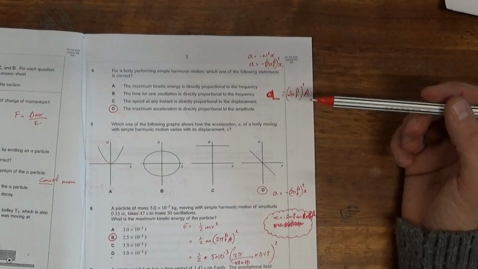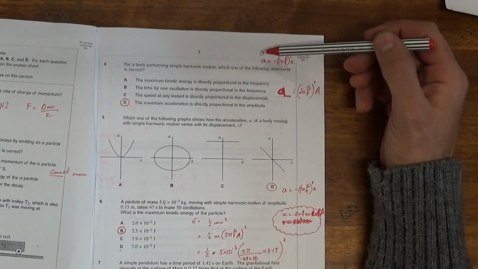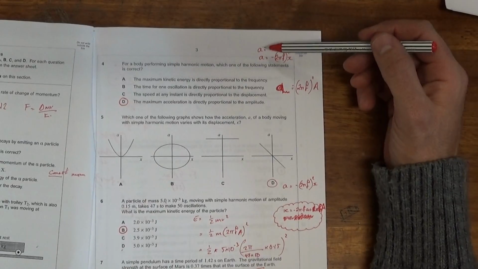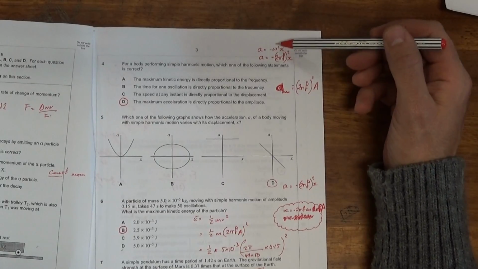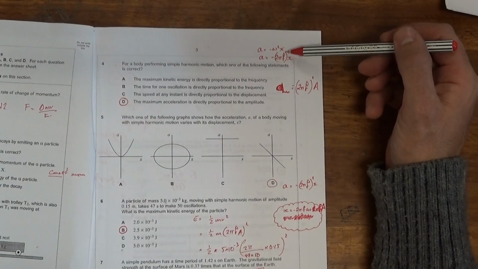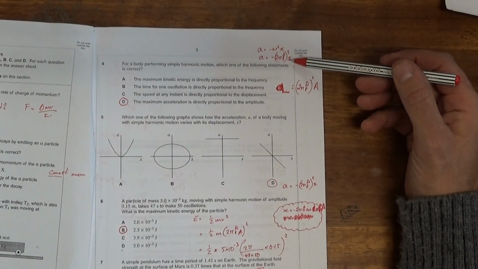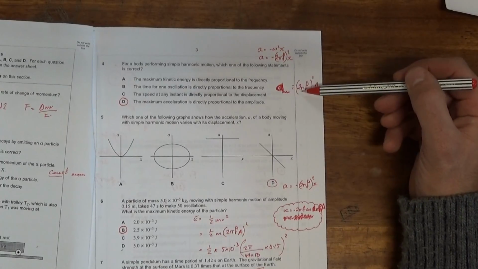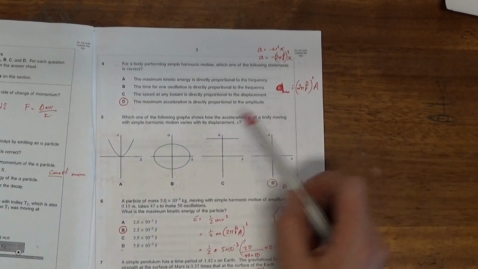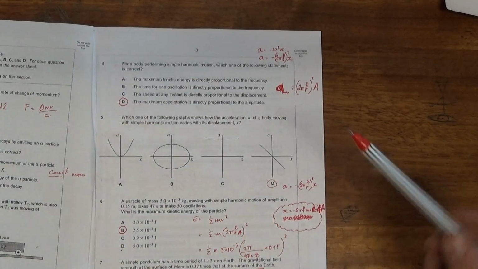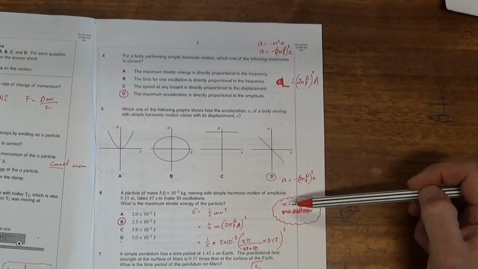Question 4. The defining equation for simple harmonic motion is that the acceleration is proportional to the displacement. a equals minus omega squared x, or minus (2 pi f) squared x. Therefore, the maximum acceleration will be when x is a maximum, and we can say a max is (2 pi f) squared a, where a is the amplitude. Once you get to this being proportional to that, therefore, we get D.